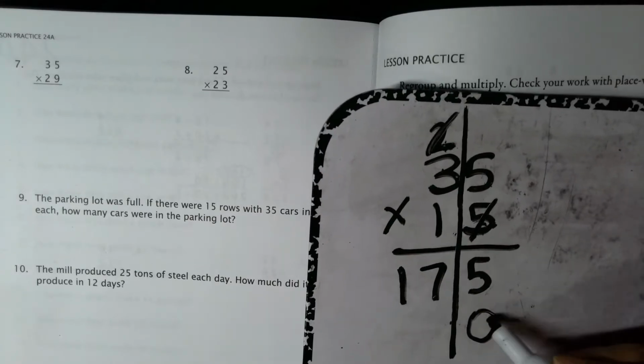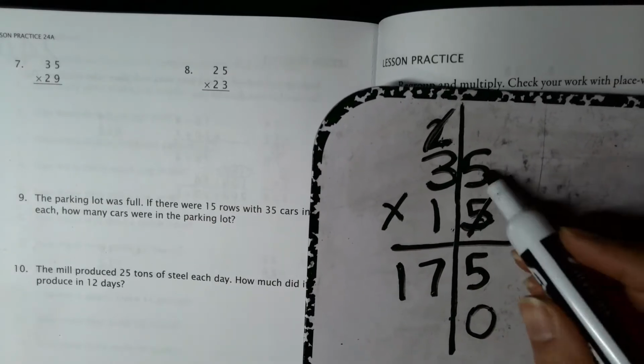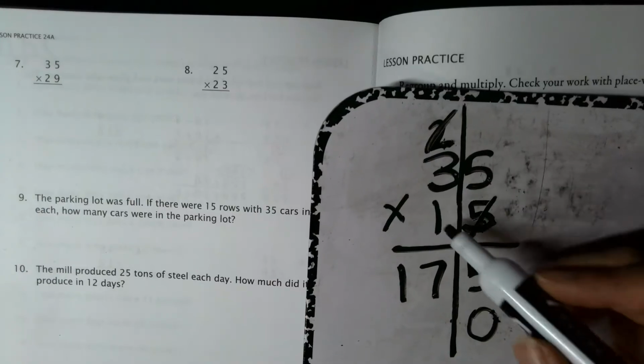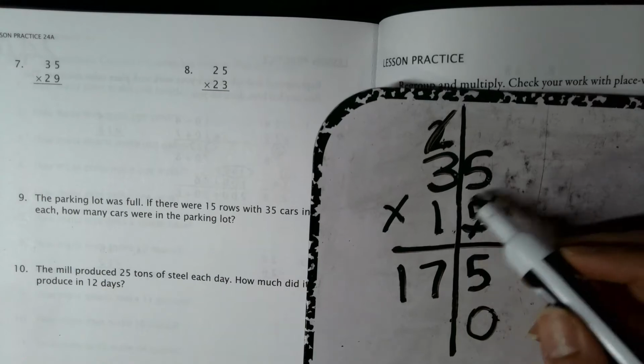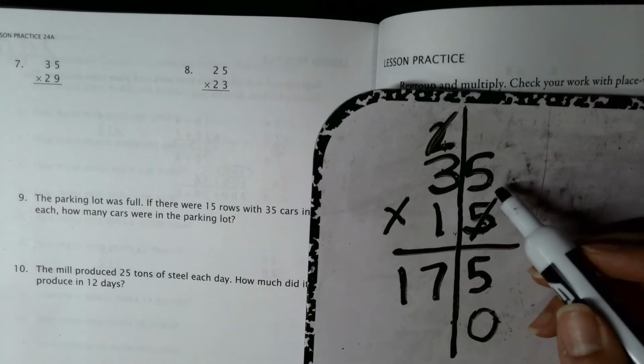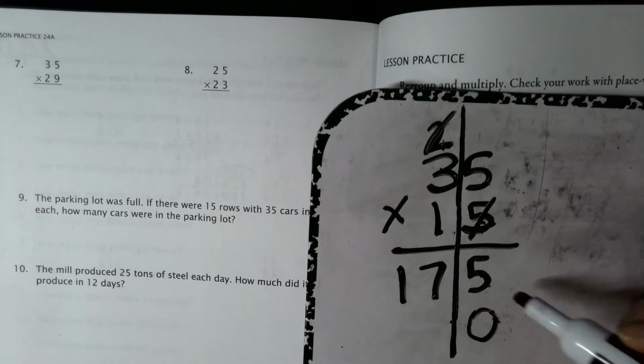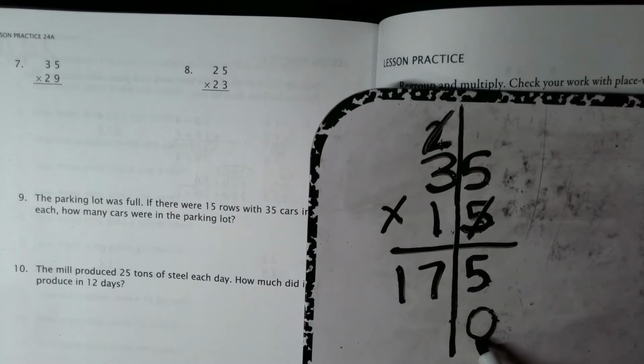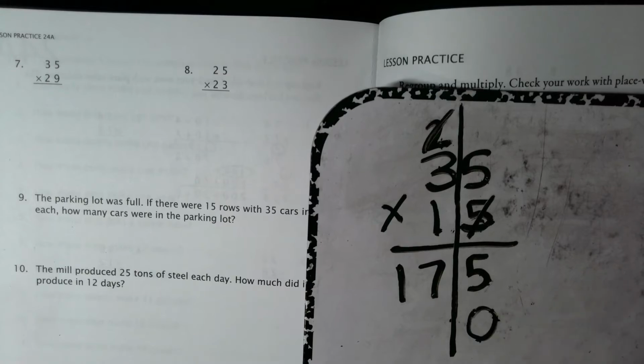Again, the 0, we already did the ones place. So we're not multiplying anything times the ones place anymore. Now we're doing the tens place. When you multiply anything by 10, then you're only going to get tens. You're not going to get ones anymore. So since we're over here at the tens place, we can't have anything in this side. So that's what we put that 0 for.